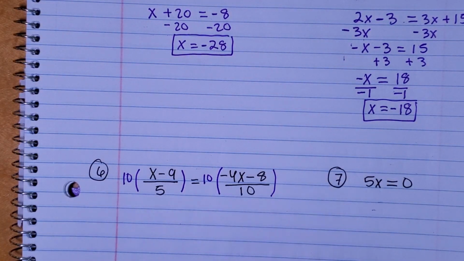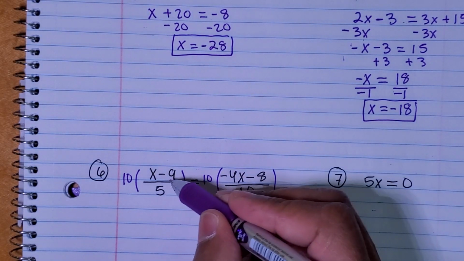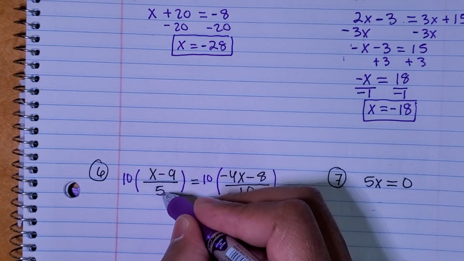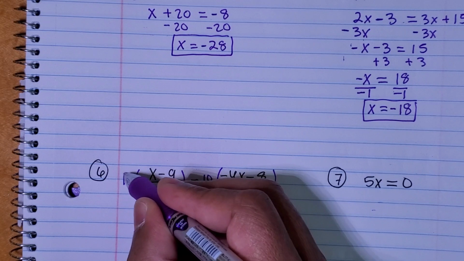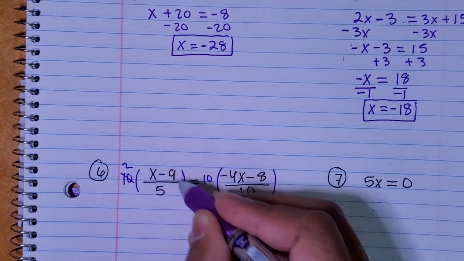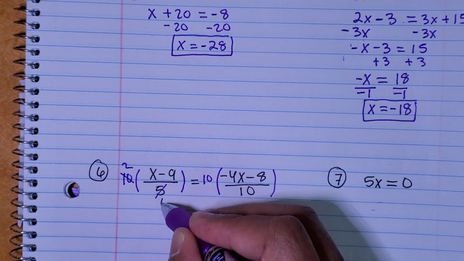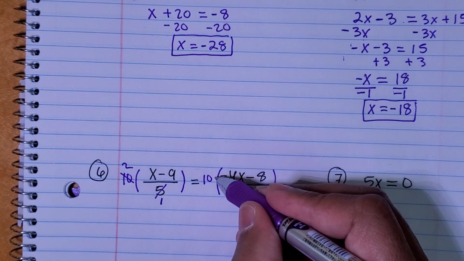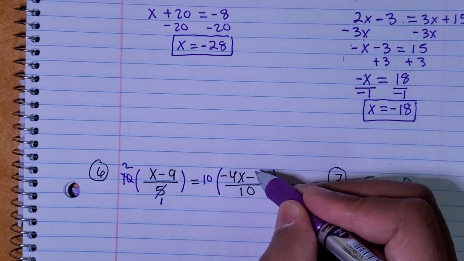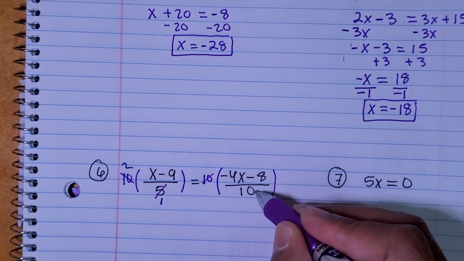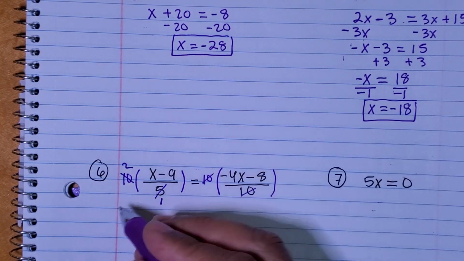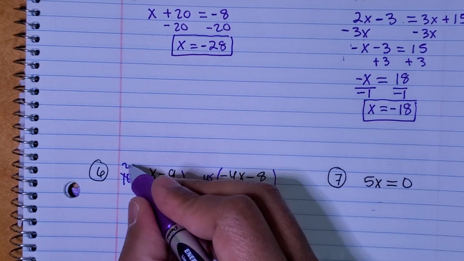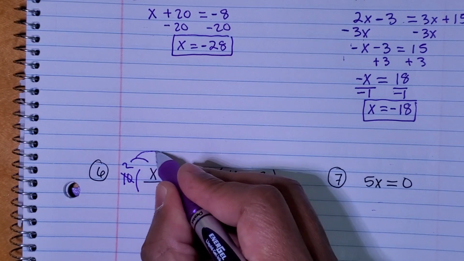Okay, don't forget, we can simplify this one because 5 goes into 10 2 times. So this will become a 2 and this is a 1, right? This one here, this simplifies and that simplifies to 1. So that means we only have, we distribute the 2 to the x into the negative 9.